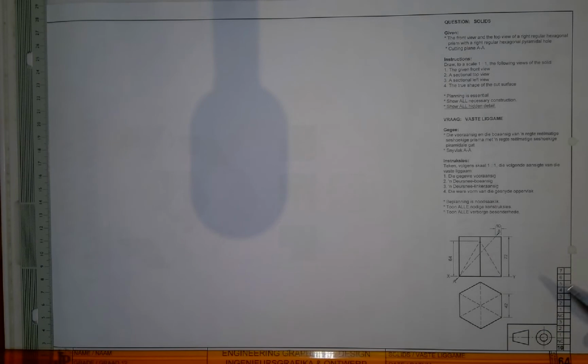So obviously what we're going to do first is draw our given objects first. Obviously we draw them in construction. If you can't remember what construction is, you should by now since you're grade 12. The construction lines are very light, thin lines. Obviously because of the video, I have to draw them a bit darker than you would draw them, but remember to draw them lightly, as light as possible.